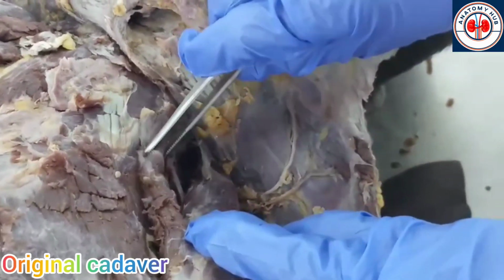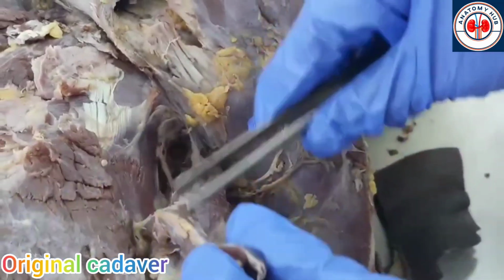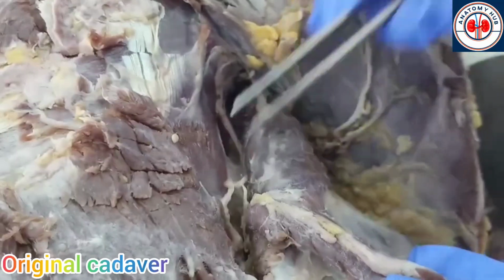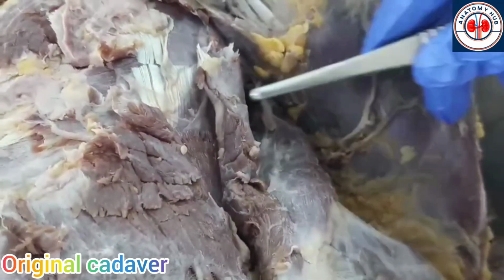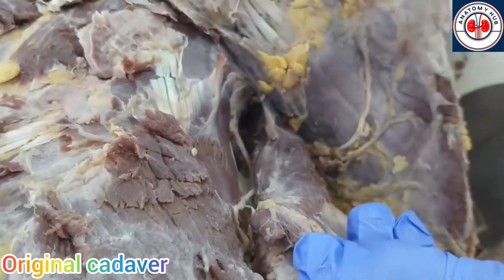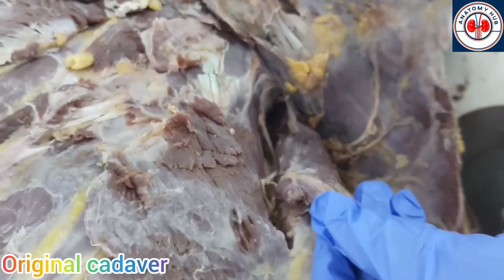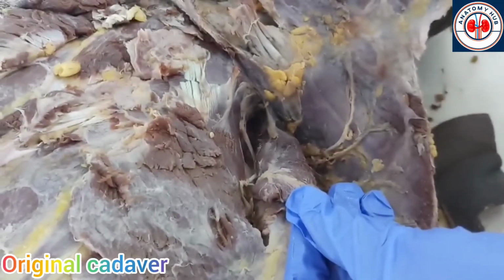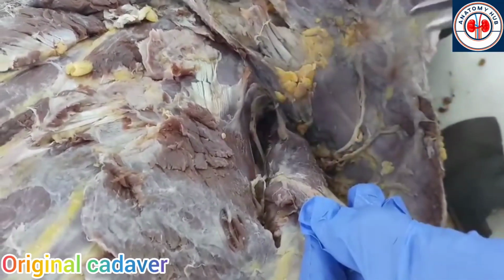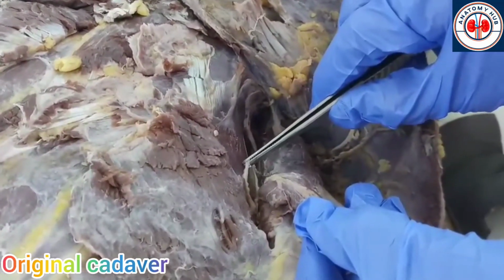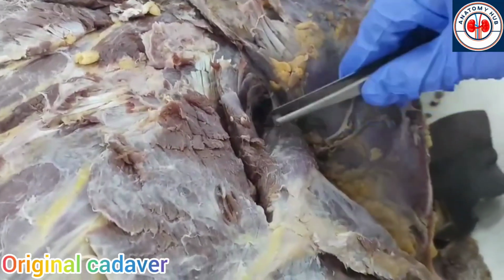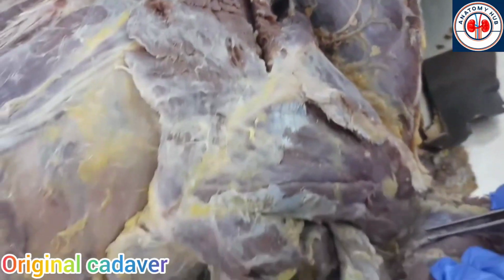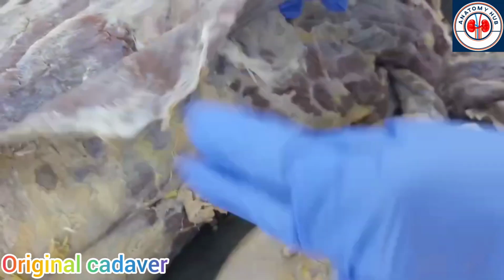And one more thing, just at the lower border of the levator scapulae, you can see the dorsal scapular nerve. Okay, this nerve is supplying the rhomboideus minor and major muscles. The dorsal scapular nerve is a branch of the roots of the brachial plexus. From the roots of the brachial plexus you will have the long thoracic nerve and the dorsal scapular nerve. Okay, so these are the nerves and the vessels present between the levator scapulae and the rhomboideus minor and major. Coming to this side, this is latissimus dorsi, you know already.